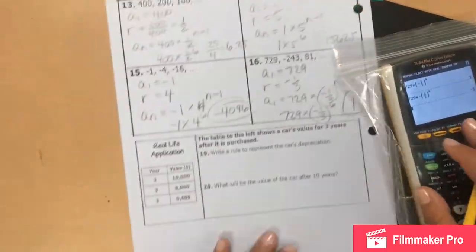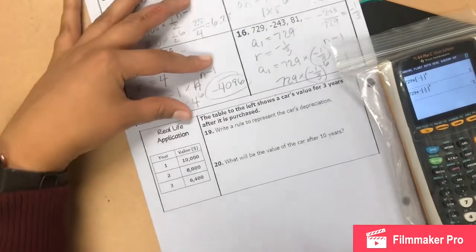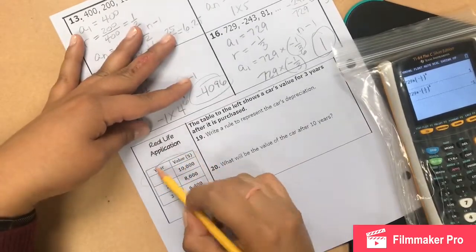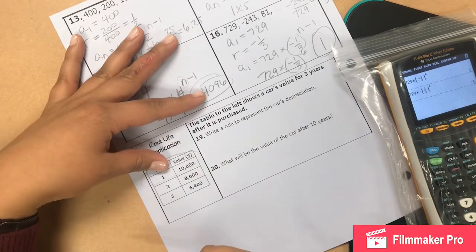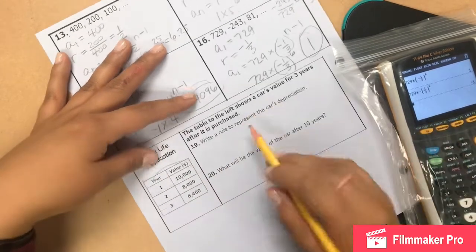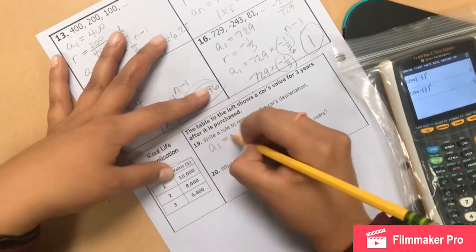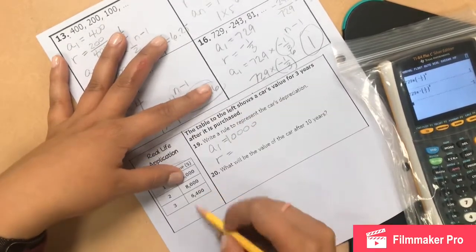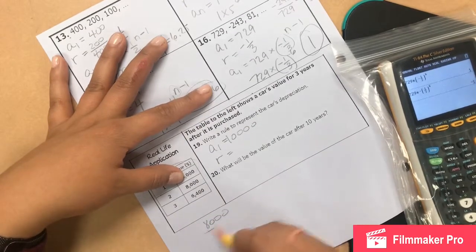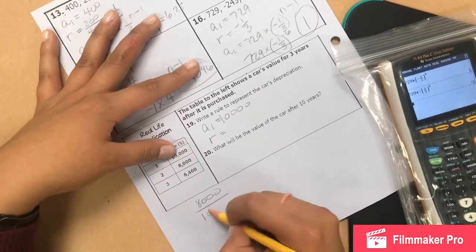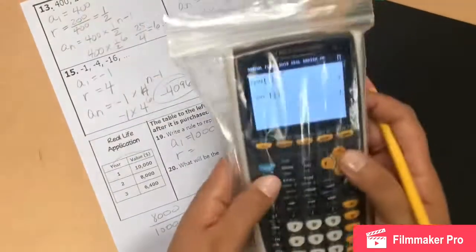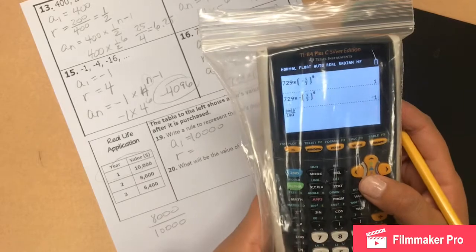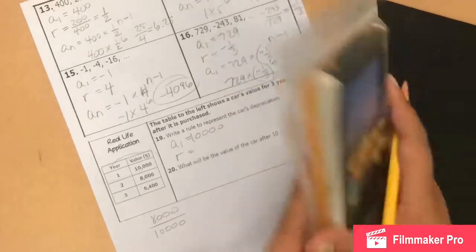Okay, last but not least, I'm given a table. My table shows me what my first value is, and then I have to figure out my common ratio. So my first term is 10,000. My common ratio from 8,000 I'm going to figure out by doing my second term over my first term. Of course, I probably could do that in my head, but we're going to go ahead and use calculator advantage. Simplifies to 4/5.